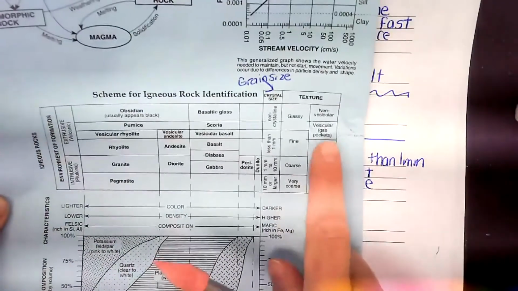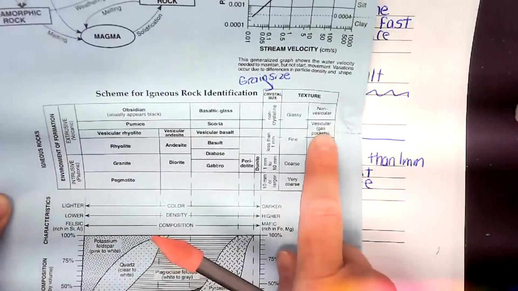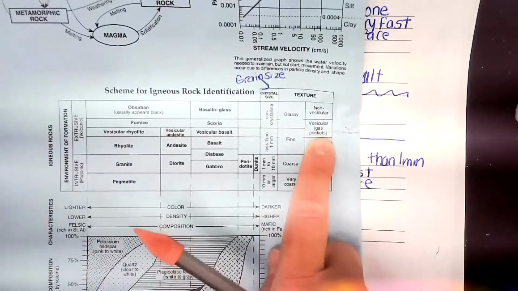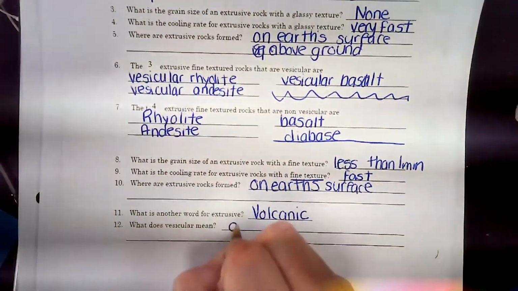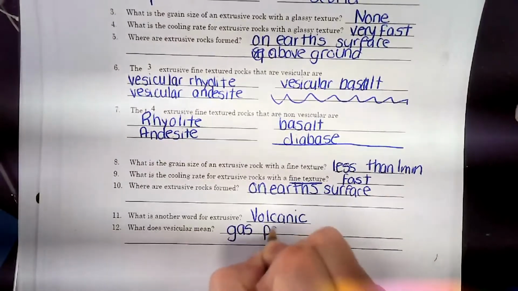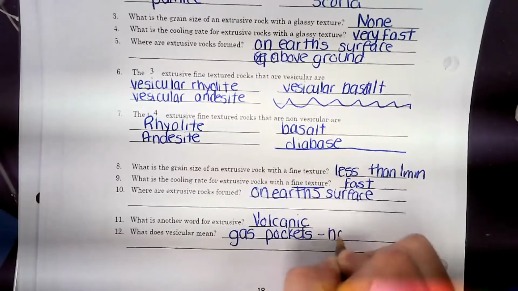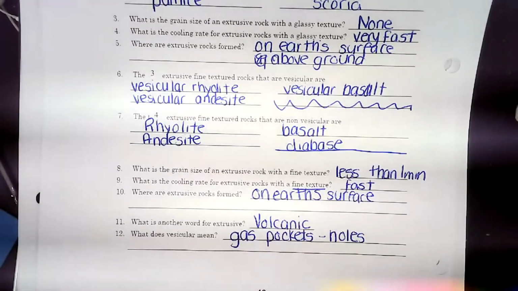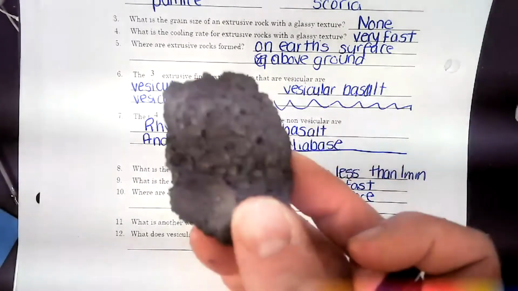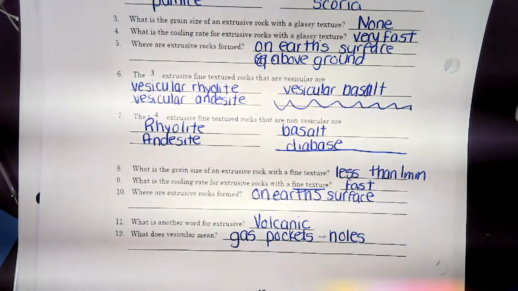And then finally, what does vesicular mean? Again, not something you have to memorize. It means gas pockets. And just so you realize what a gas pocket is, I know we talked about this at the beginning of class, it's a hole in the rock. So anytime you get a rock and it's got holes in it, it's going to be vesicular.